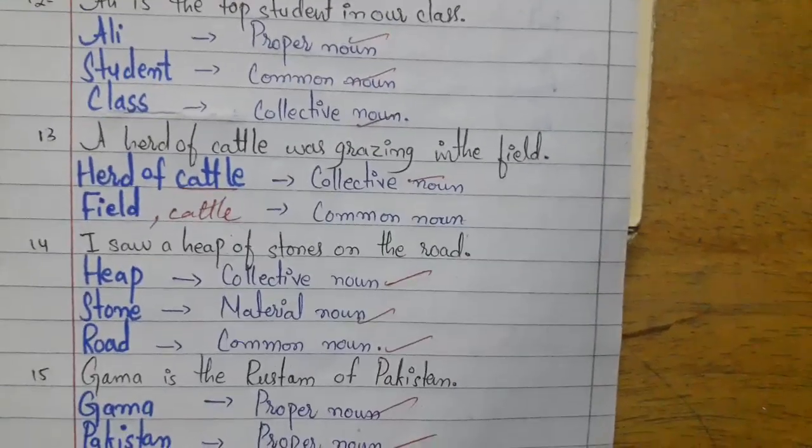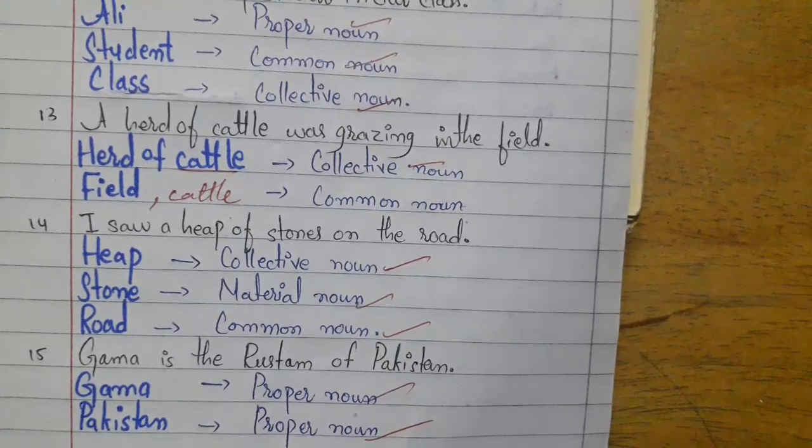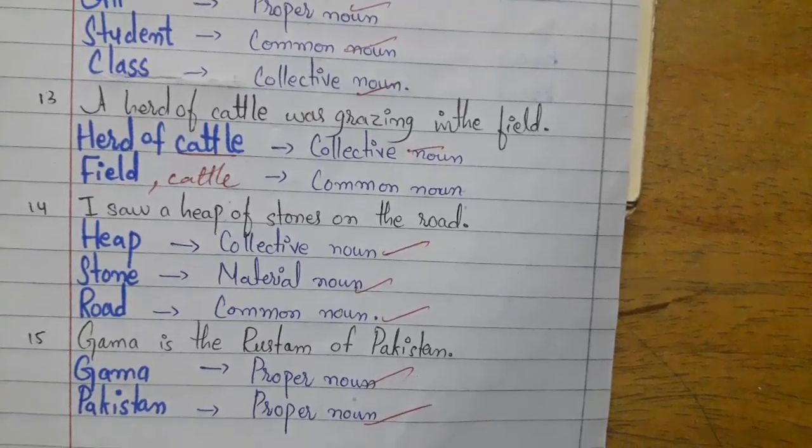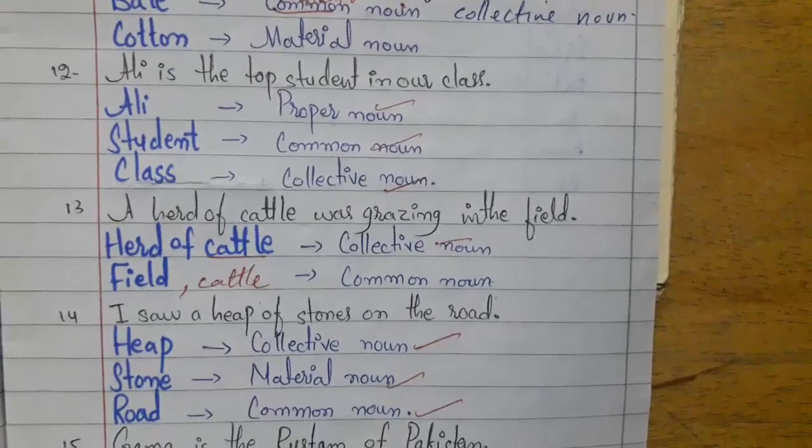I saw a heap of stones on the road. Heap, which is a kind of pile, so heap is a collective noun. Stone is a material noun, and road is a common noun. Gama is the Rustam of Pakistan. It is a title. So Gama, a specific title, is a proper noun and Pakistan is also a proper noun. So move toward the next page.